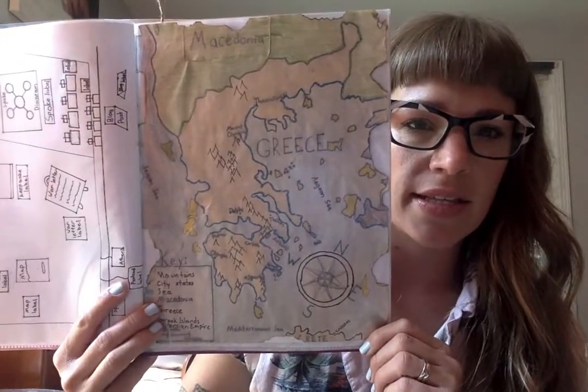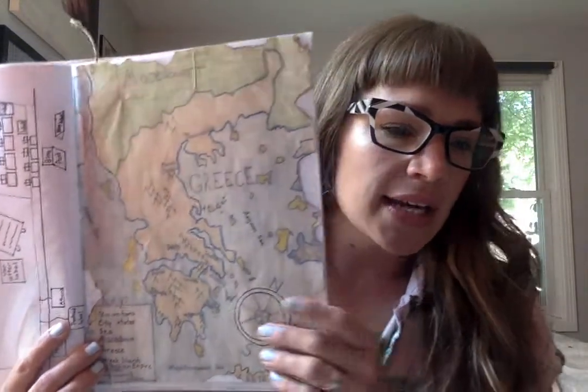Okay, this one is a very nice example as well. So the idea here is you are going to be creating a map of ancient Greece after reading about the geography of Greece. And you're going to include labeled city-states. So you will label the city-states that were options from our flag project. So all of those will be labeled on your map, as well as Sparta and Athens, because those are two very important city-states that we're going to be learning about. If there are other city-states that you want to include in it, that is fine, but at least those need to be labeled.